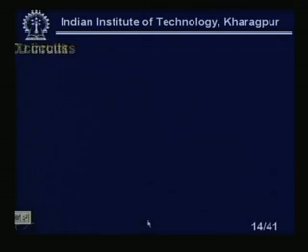Now, RTD circuits: how will I now actually use them? In RTD circuits, if the temperature changes, the resistance will change.